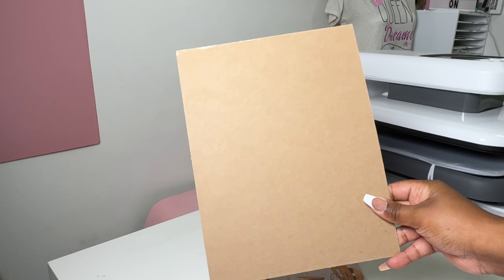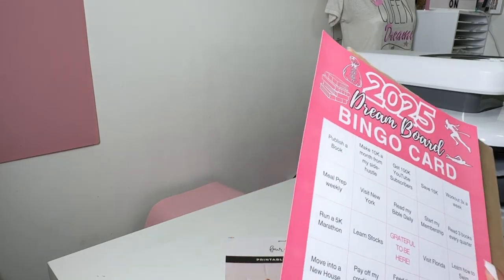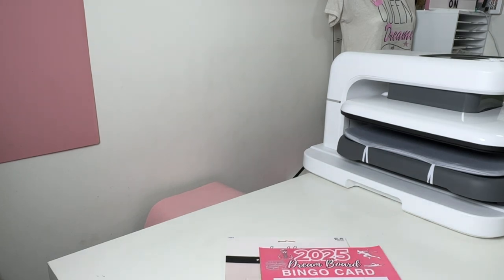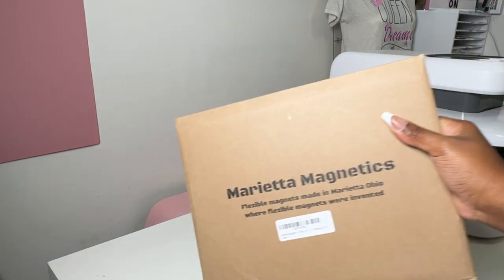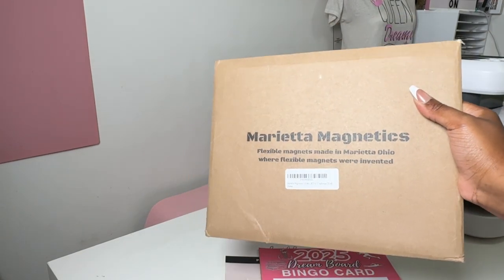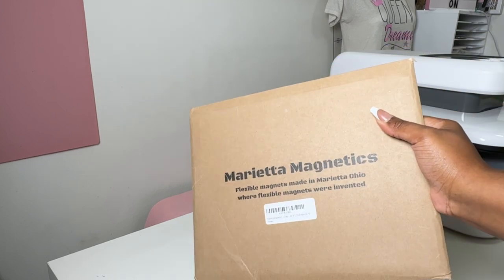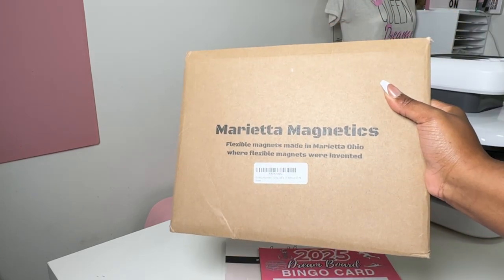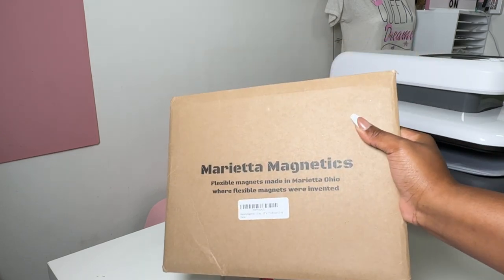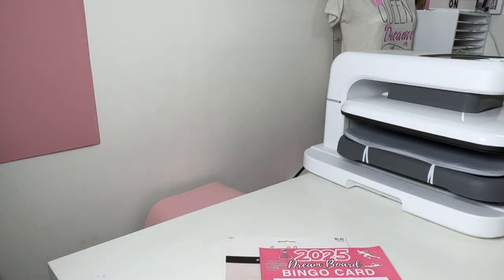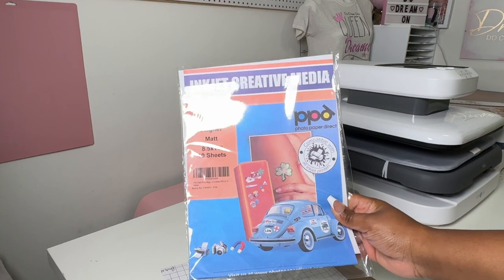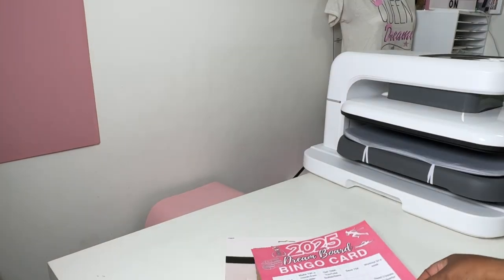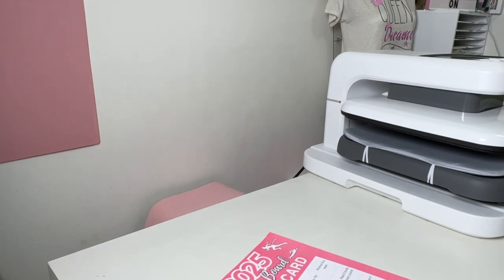And I do have some cardstock. I will link everything down below. But you know what? This also could have went on magnet paper. So I have magnet paper that is printable, and I could have put it on adhesive so that it could go on top of our refrigerator or anything. So you could get really creative with this project. Here is the printable inkjet magnet paper that I could have used. But we're just going to make it really simple.